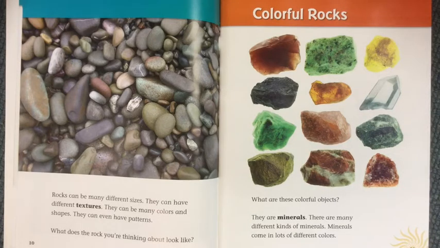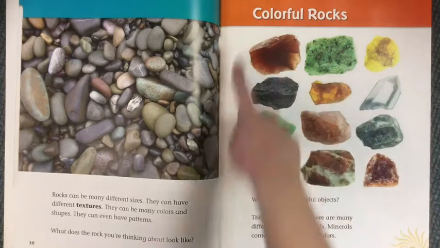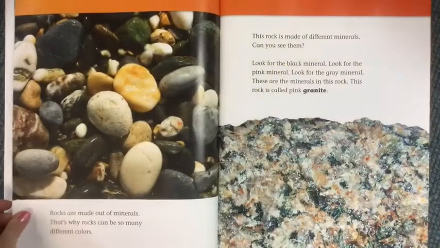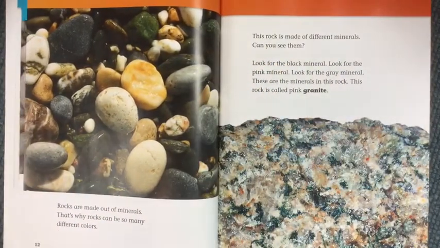They are minerals. There are many different kinds of minerals. Minerals come in lots of different colors. Which one's your favorite? I like this clear one. Rocks are made out of minerals. That's why rocks can be so many different colors.